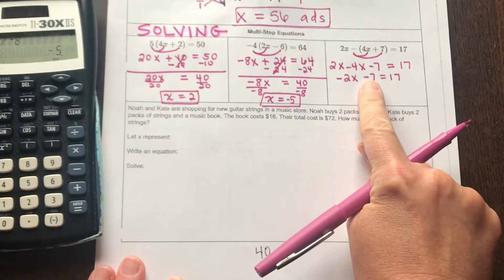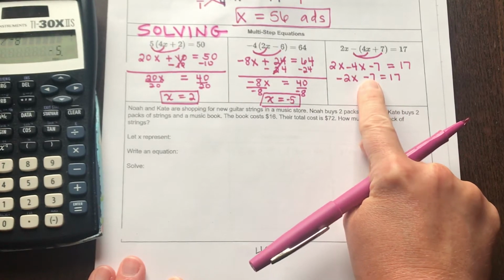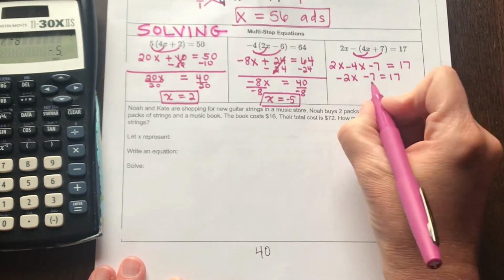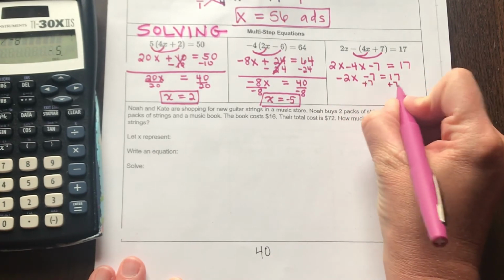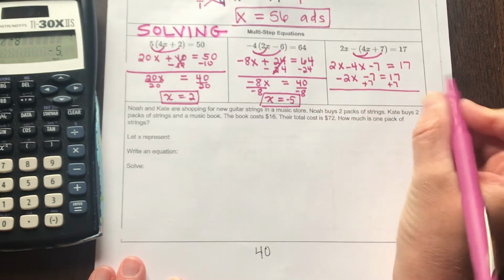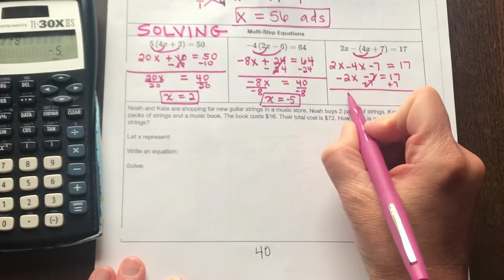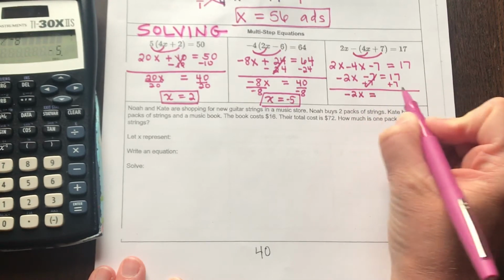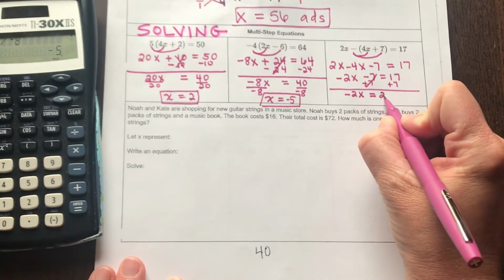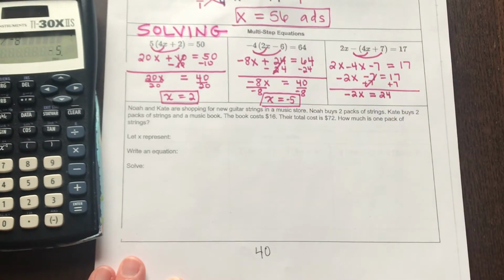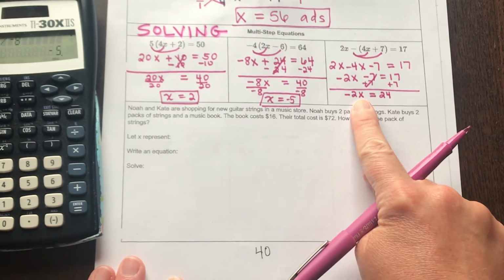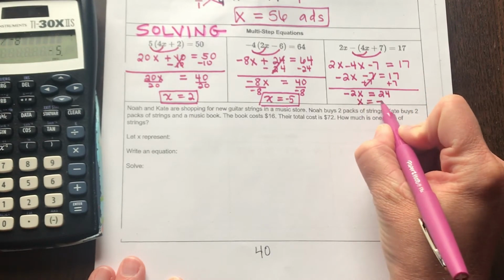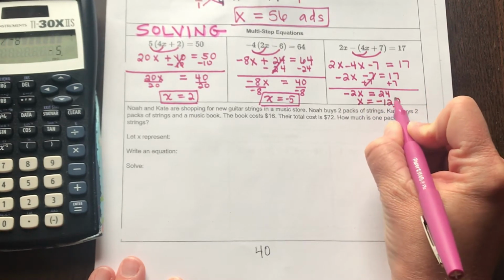I'm going to use an inverse operation on this negative 7 so that I can isolate my x term. I'm going to add 7 to both sides. When I add 7, my equation will simplify to negative 2x equal to 24. And now if I divide by the coefficient of negative 2, my answer will be that x is equal to negative 12.